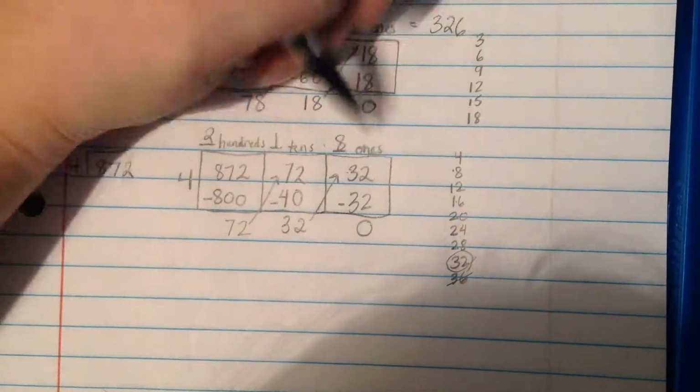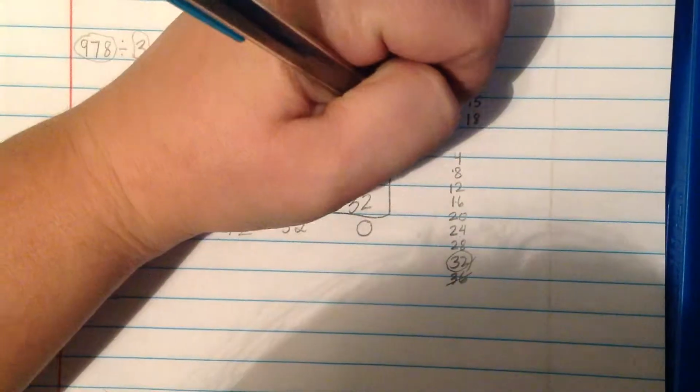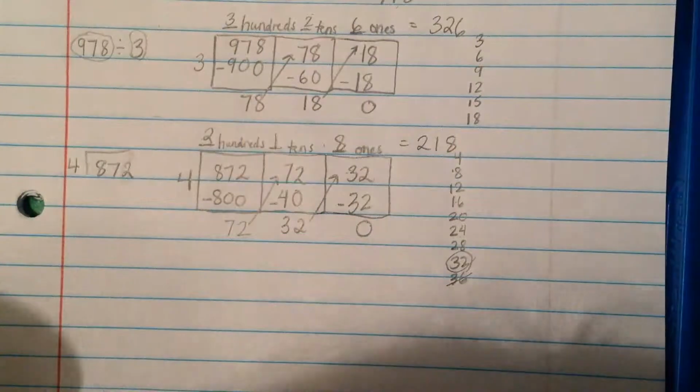Remember, I'm not going to write this in expanded form. I'm actually going to write the number out. So I have 218 is my answer.